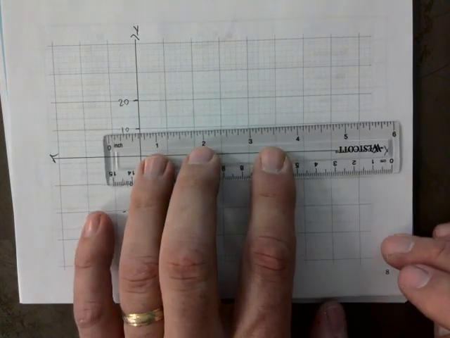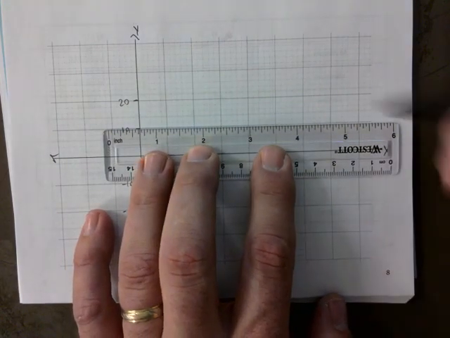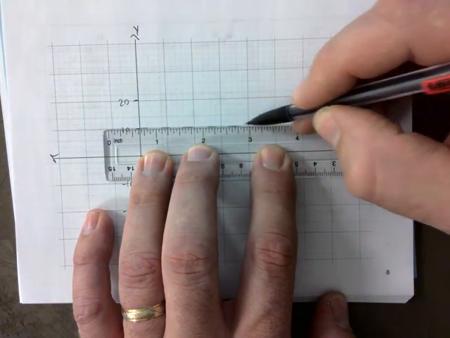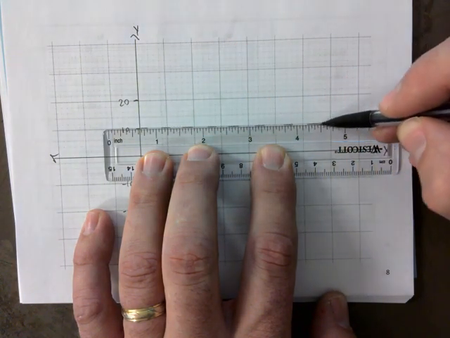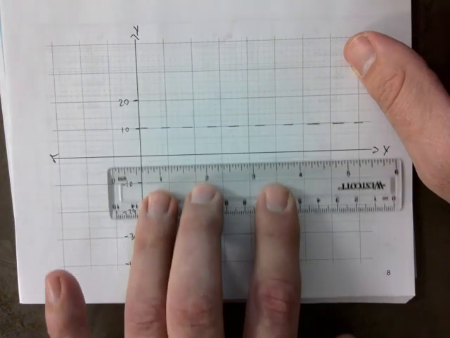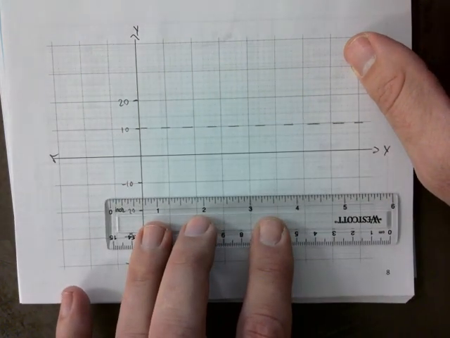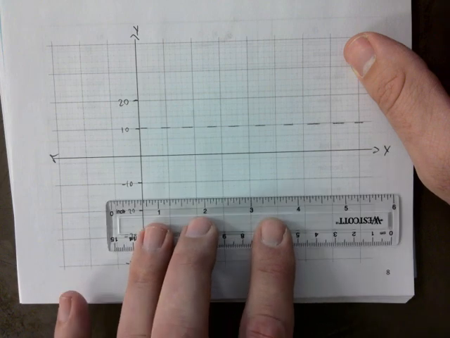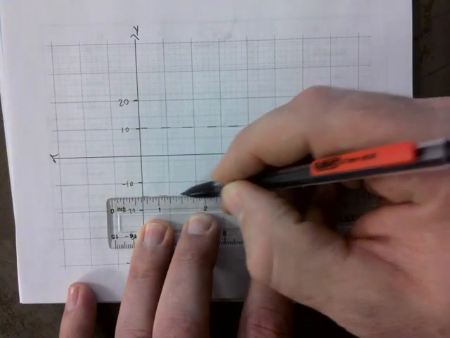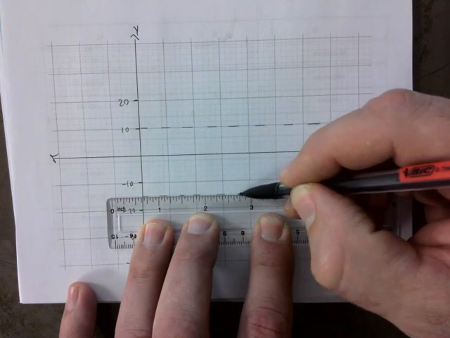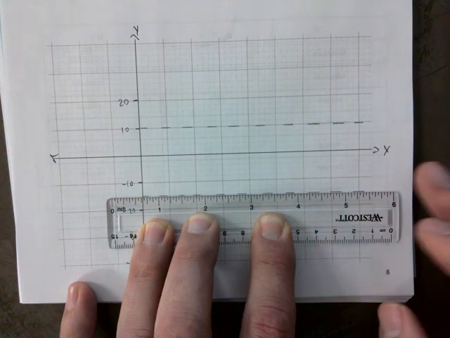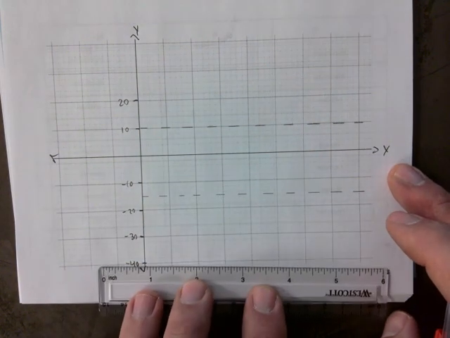So just a dashed line. This is my max right here, y is equal to 10. Just a nice light dashed line. Your mid is at negative 15, right? So negative 15 is right about there, between negative 10 and negative 20. And your min is at negative 40 exactly.